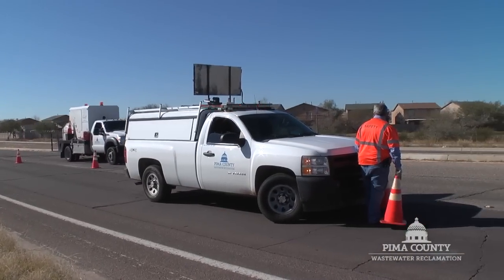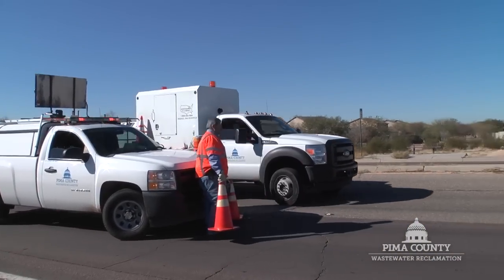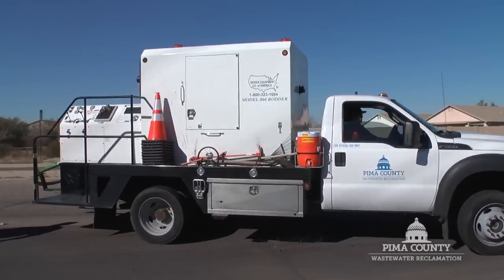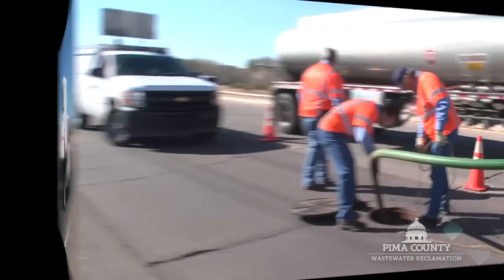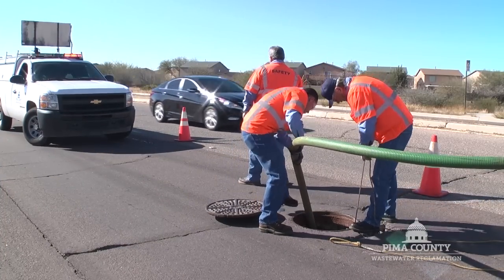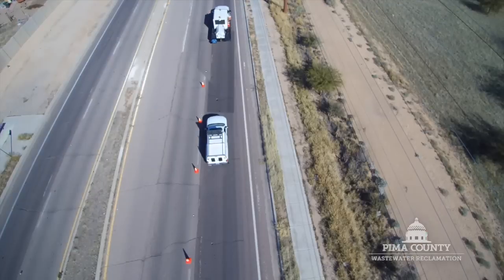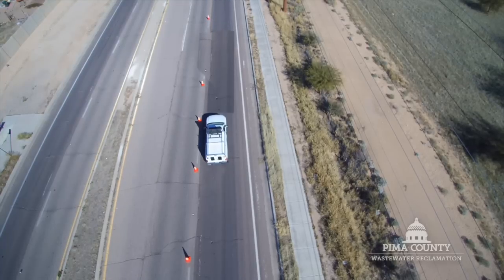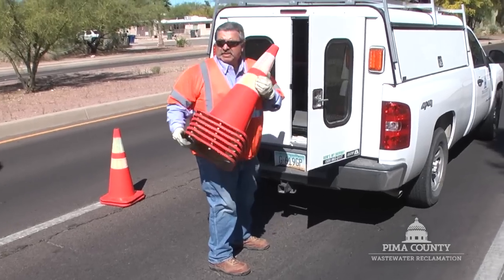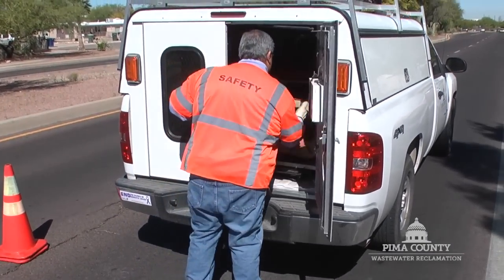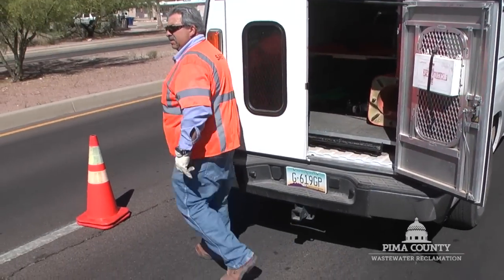The work crew will then arrive and position their vehicle appropriately within the temporary traffic control setup and complete their work. Once the work is complete, the work crew exits the temporary traffic control setup and the traffic control supervisor breaks down the setup by picking up the cones and the signs.